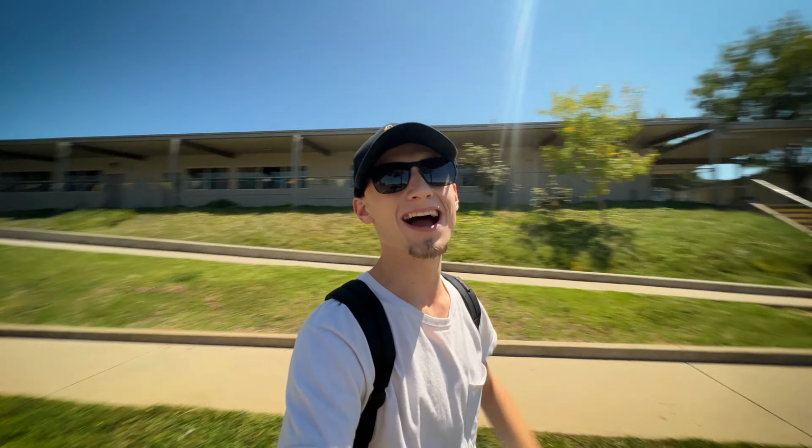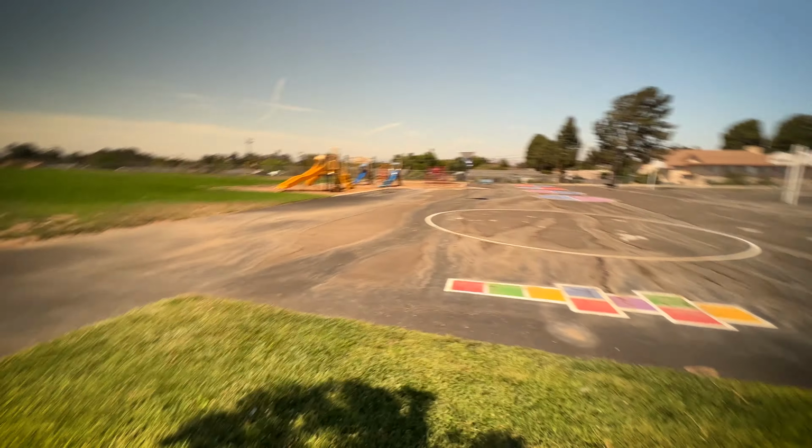Okay, so I decided to go to my local elementary school because I thought there would be a little bit more obstacles. There's that playground, and there's a couple buildings and trees that I can do some loops and stuff over. The only thing is, it's a little bit windy. I'm not sure if you guys can hear it. We'll see how it flies, but I'm going to show you the top down on my controller.